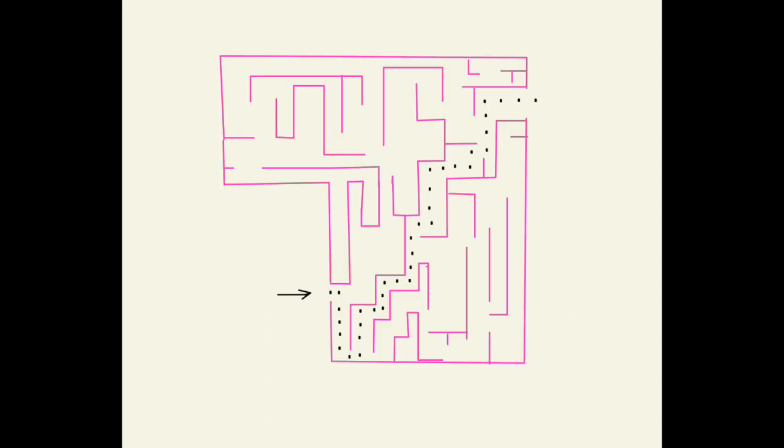Depth-first search can be used in finding a solution to a maze. It explores every path, and if there's a dead end, it backtracks till it finds the correct path that leads to the end of the maze.